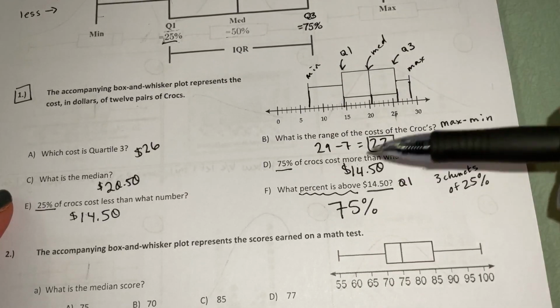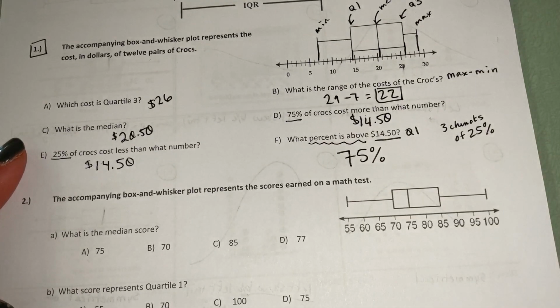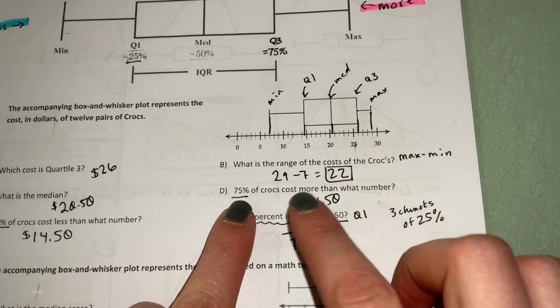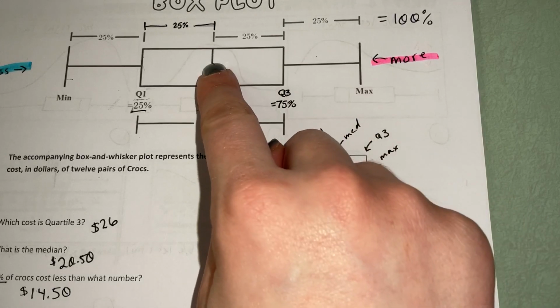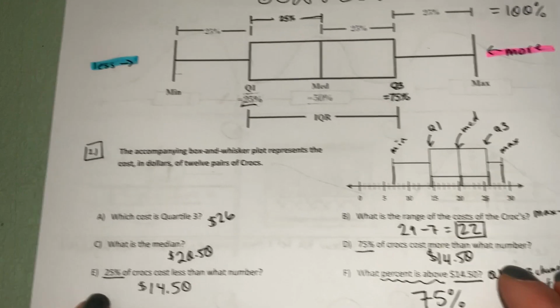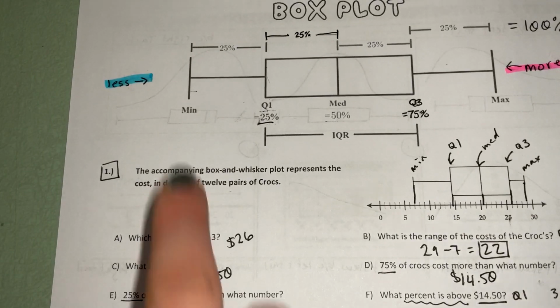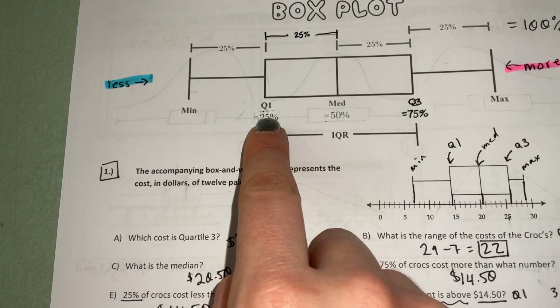You're going to see all types of questions like this. If you want more questions to be answered, ask your teacher about the rest of the ones that are after this. So like this 75%, once again, more than 75%, so 25%, 50%, 75%. So it costs more than quartile 1. 25% costs less. So start over here, 25% is 1. This is where I stop, and that's how I got that quartile 1.